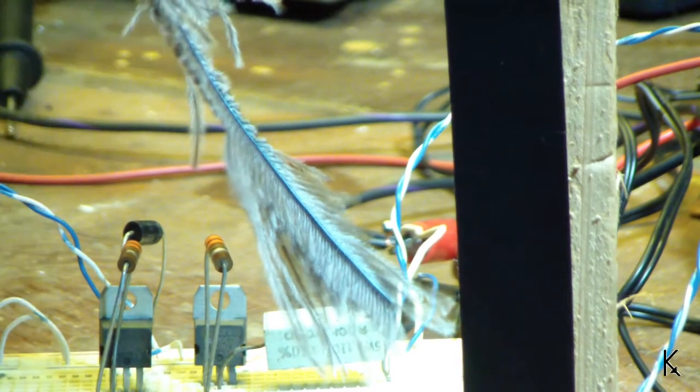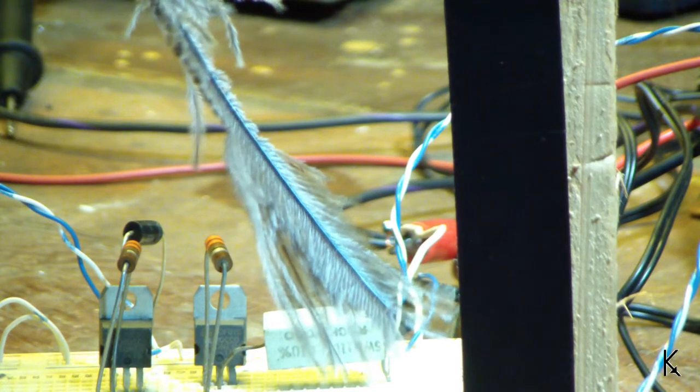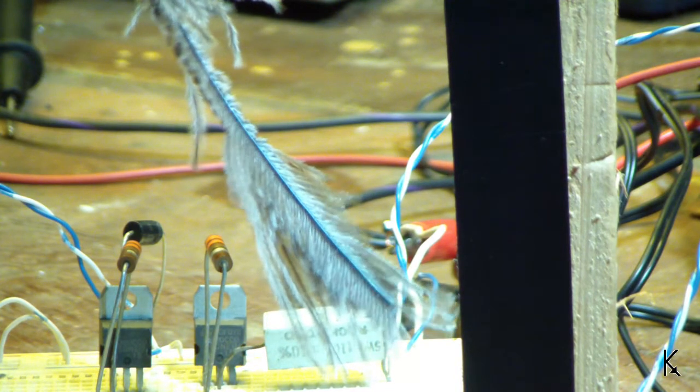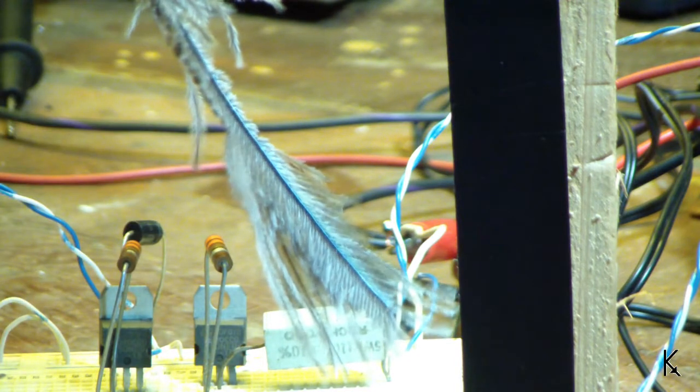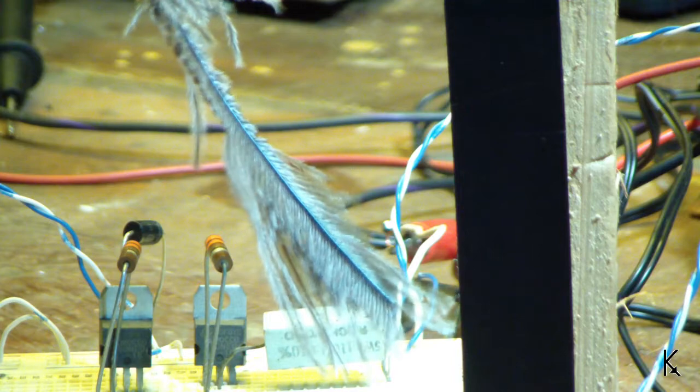Making waves. Isn't that something? You can clip all kinds of things into that alligator clip there and make them shake. This feather seemed to be the most dramatic, so it's what I'm using.